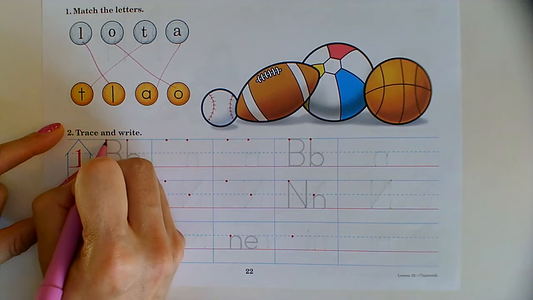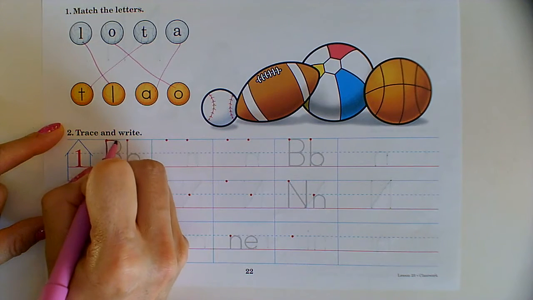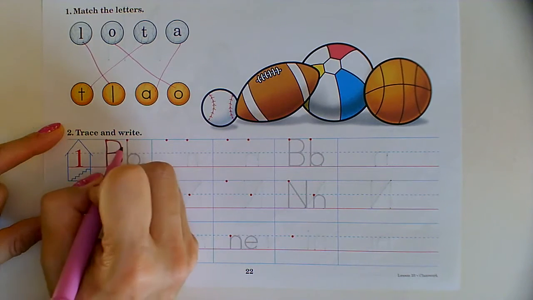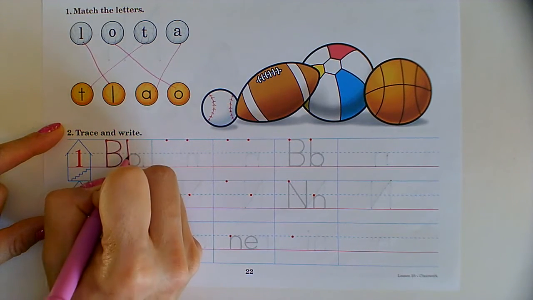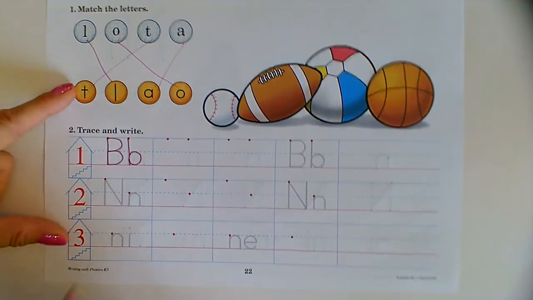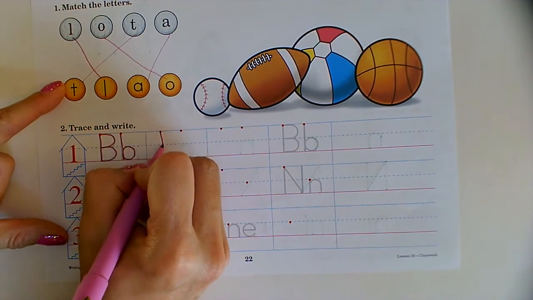So let's go ahead and trace those. Capital B says B, 1 bump, 2 bumps. Lowercase b has a straight line and a bump at the bottom. Good, now we're going to do that all the way across the page.